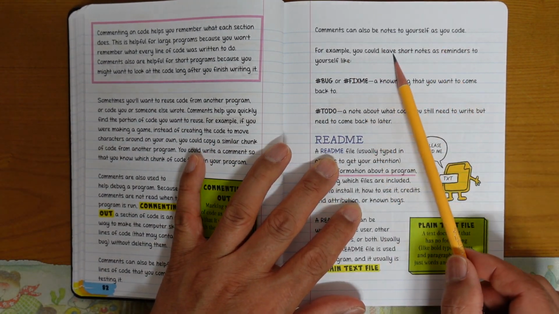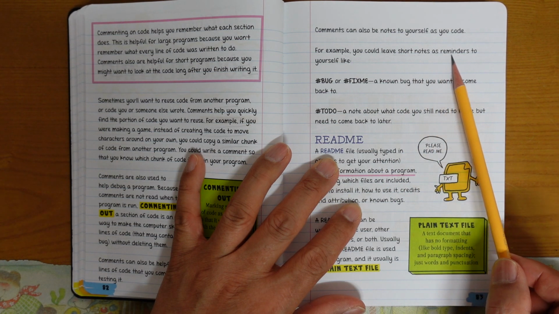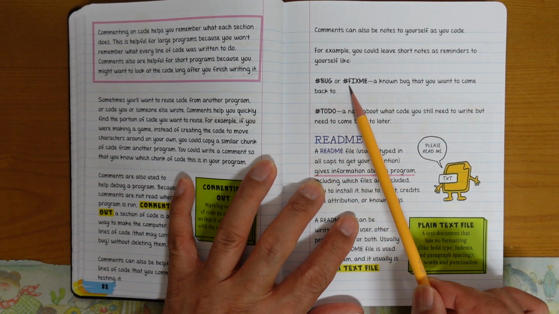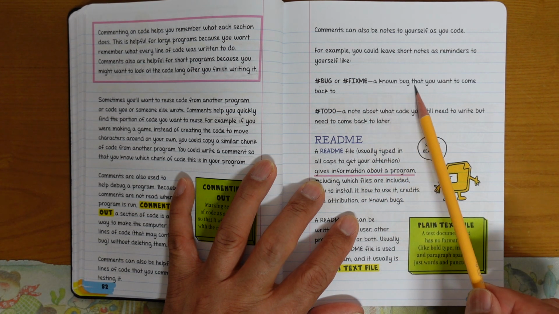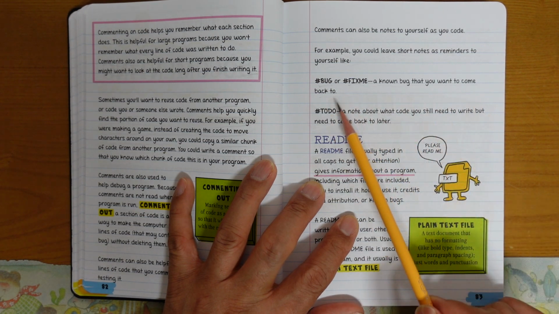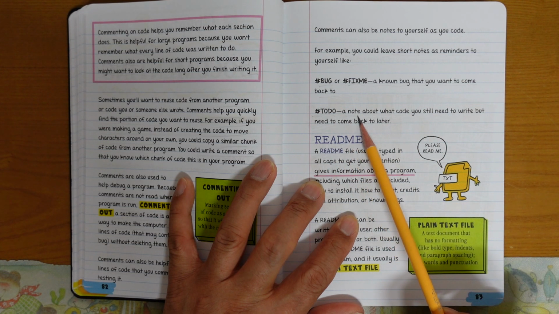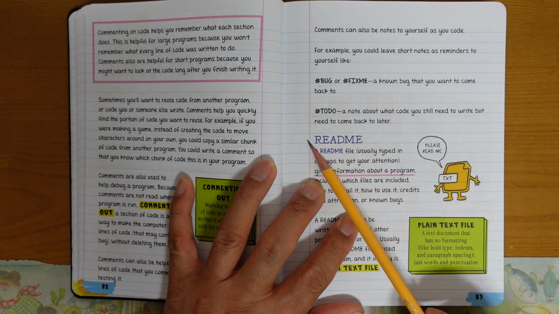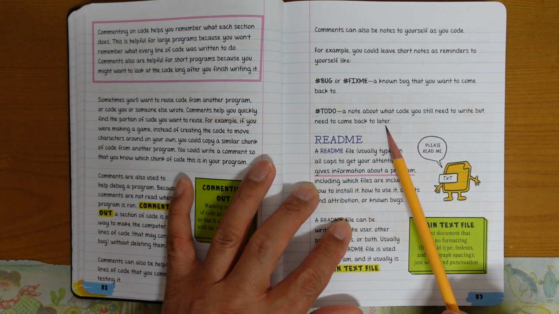For example, you could leave a note as a reminder to yourself like BUG or FIX ME, a known bug that you want to come back to do. Or a note about what code you need to write but need to come back to later.